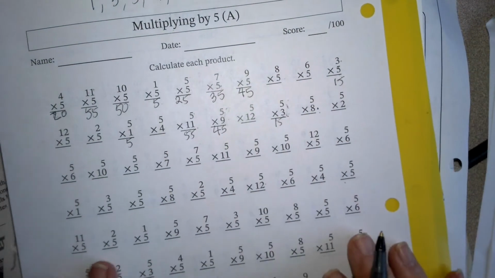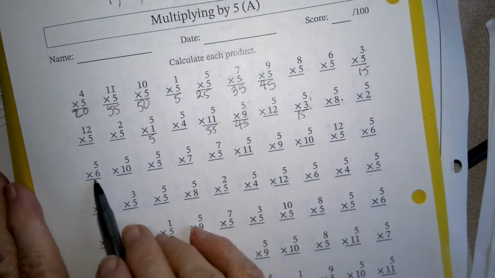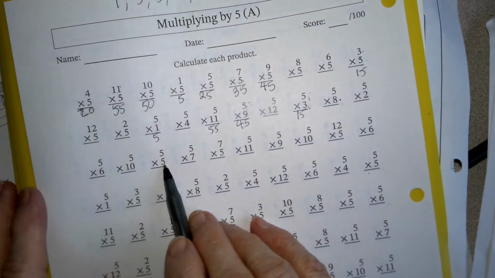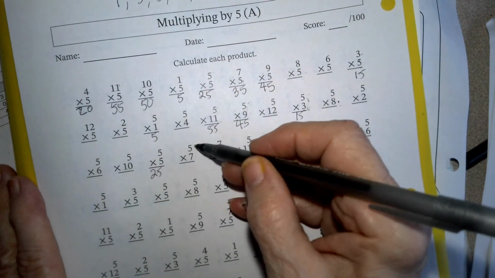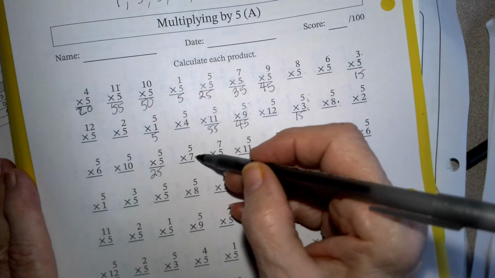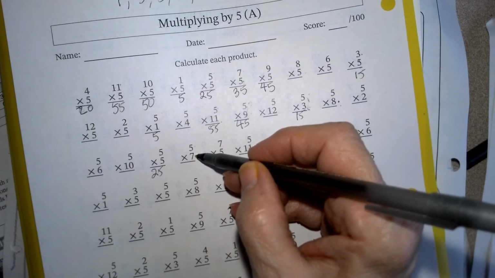And then I'm going to do one more row of odd, and then we're going to look at some even. So another odd number right here. 5 times 5 is 25. Here's an odd number. 5 times 7. 35.